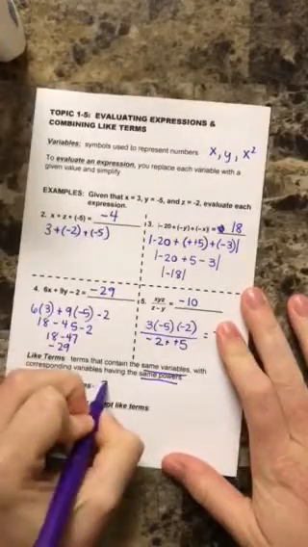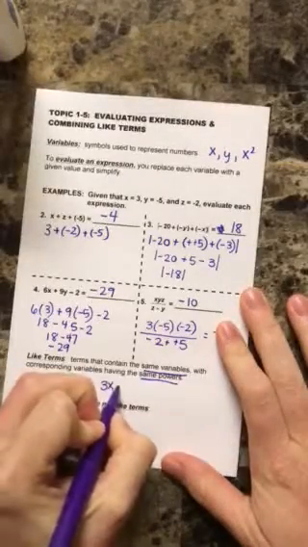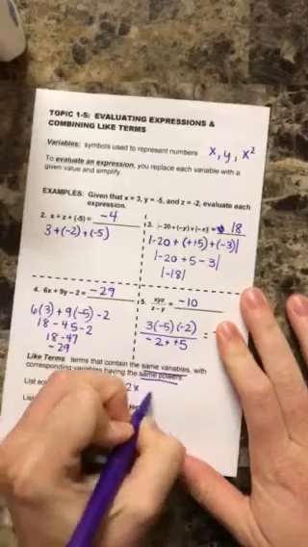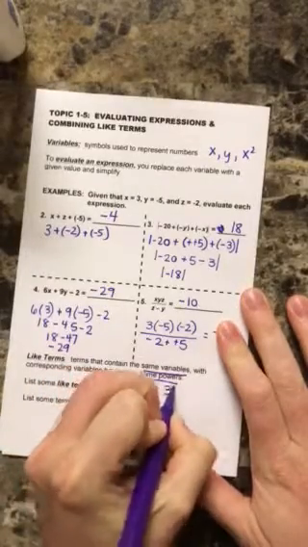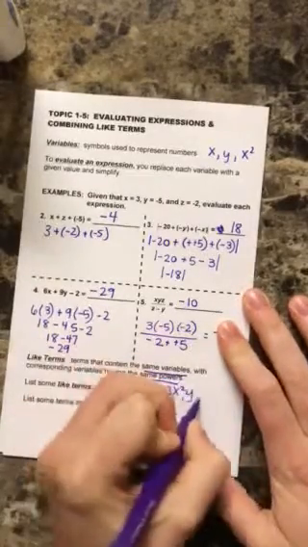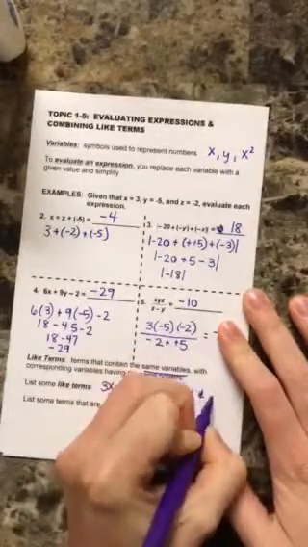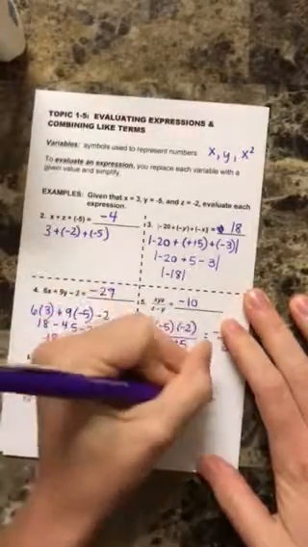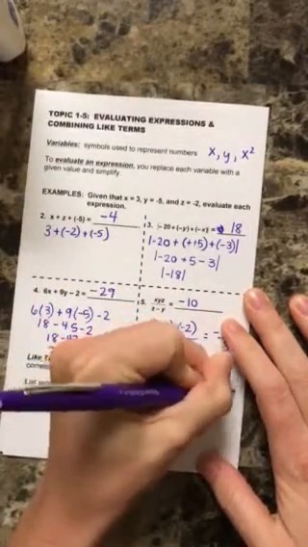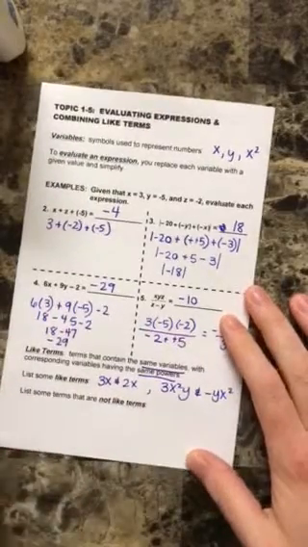So some like terms like 3x and 2x, or 3x squared y and -yx squared. It doesn't matter.